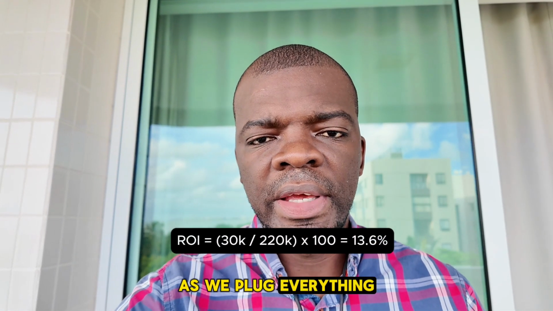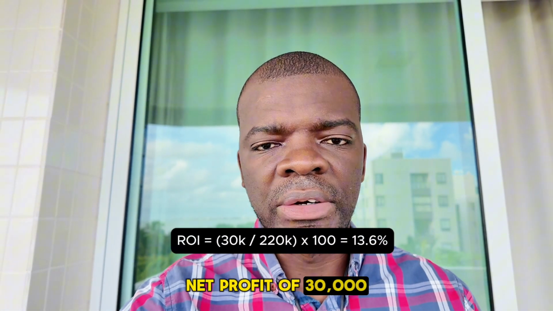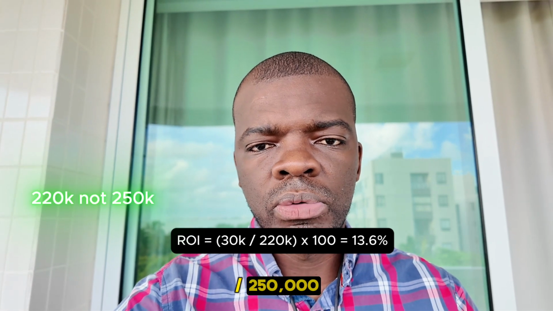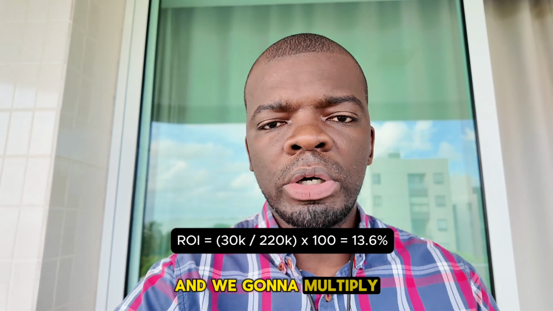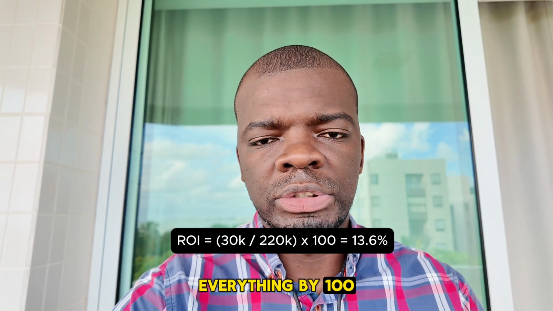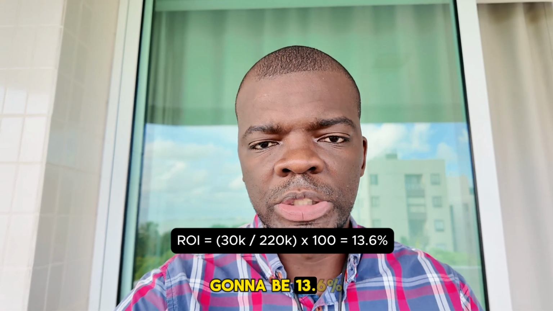As we plug everything in our ROI formula, we're going to have our net profit of 30,000 divided by 250,000, which was our initial investment, and we're going to multiply everything by 100. So in this case, our ROI is going to be 13.6%.